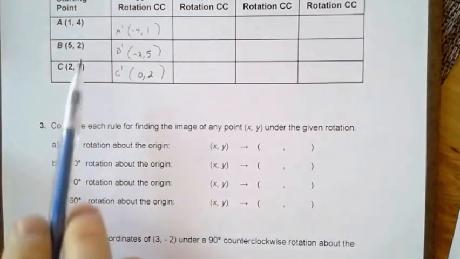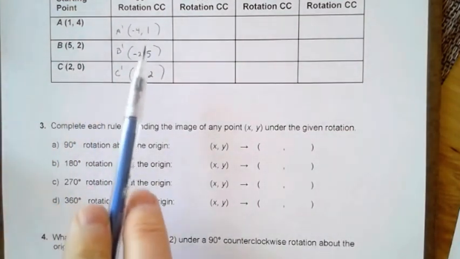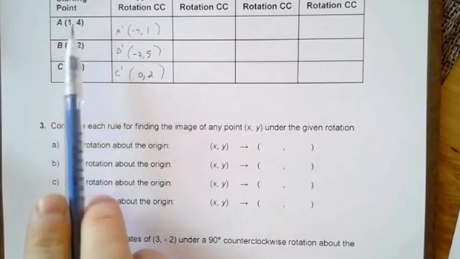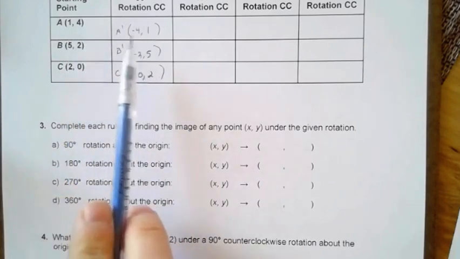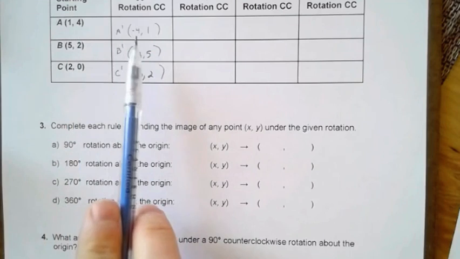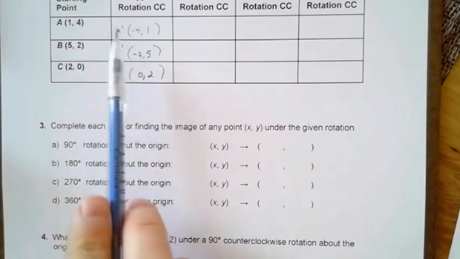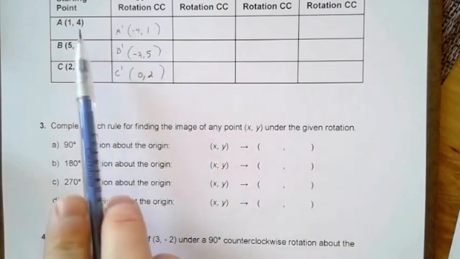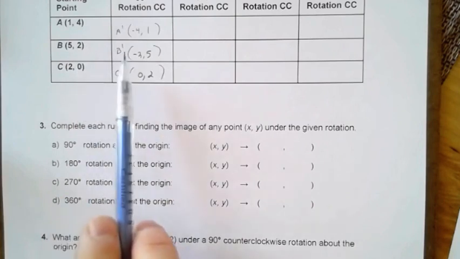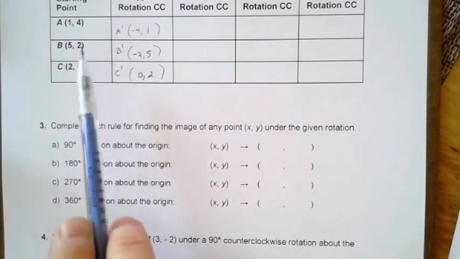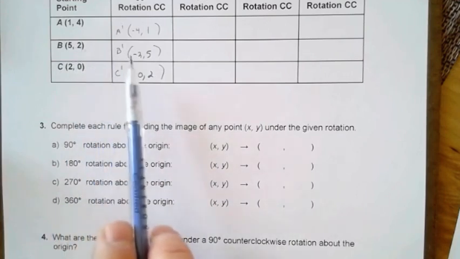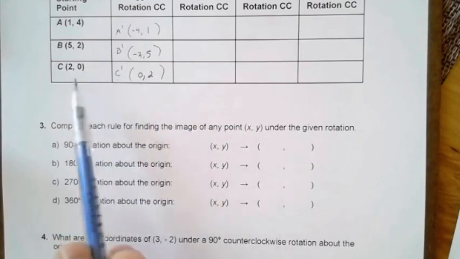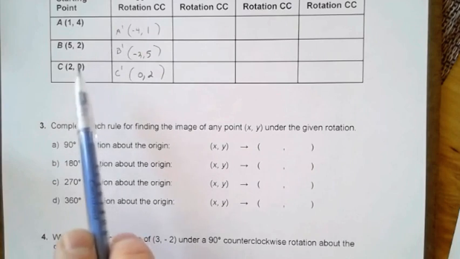What happened to the points of A, B, C when we rotated them 90 degrees? Well, if you compare the points carefully, notice it looks like the X and the Y coordinates reversed each other, but then the Y coordinate became its opposite. Okay, so 1, 4 went to -4, 1. I reversed X and Y, and I made this Y value from here negative. 5, 2 went to -2, 5. Again, I swapped X and Y, but I made the Y value negative. 2, 0 went to 0, 2. I swapped the X and the Y, and well, the opposite of 0 is still 0, so we get 0, 2.